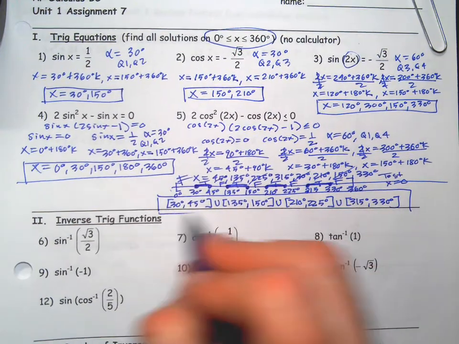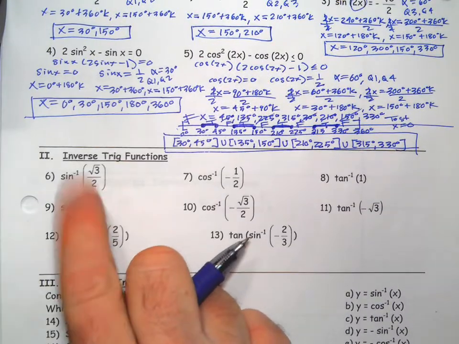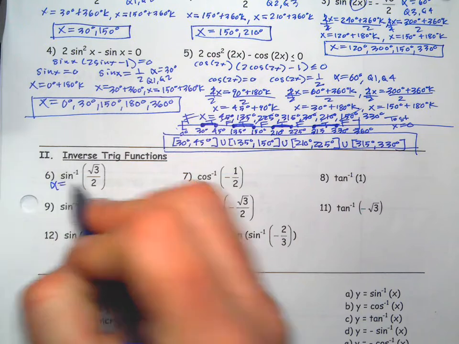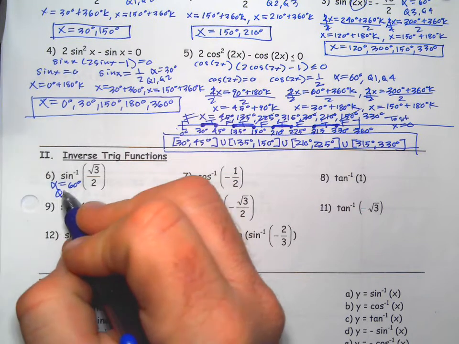There you go. So that's all just kind of a bunch of review. Now here's some new stuff, but this is kind of like what we've been doing. Because we're saying, all right, what's alpha? When does sine equal root 3 over 2? 60 degrees. What quadrants is it positive? Quadrant 1 and quadrant 2.